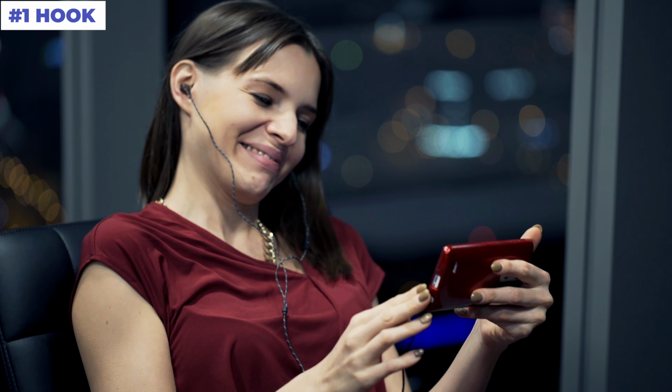So the hook is the first 1 to 3 seconds of your videos, and it's used to stop people from scrolling away. And personally, I spend the most amount of scripting time crafting these hooks because they are the most important part of your videos.